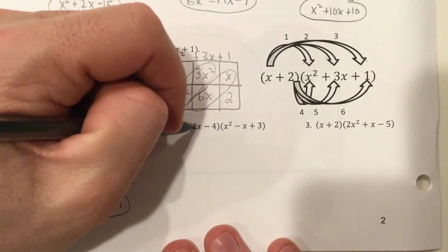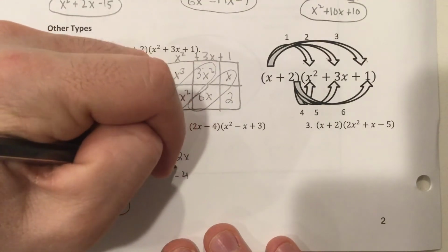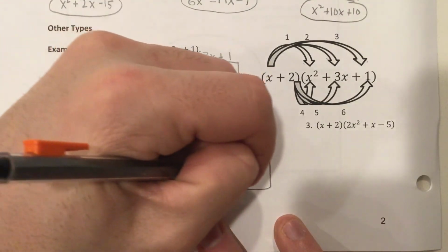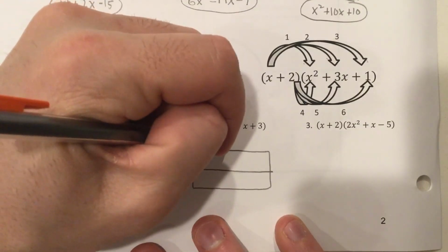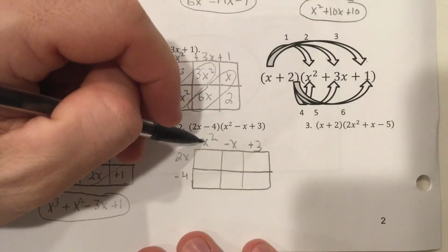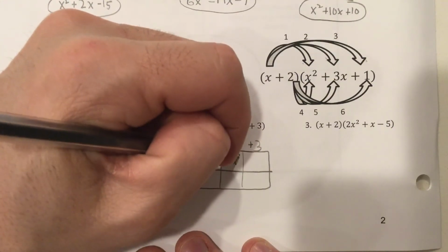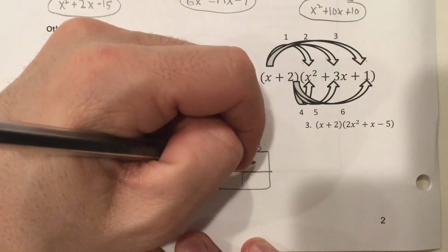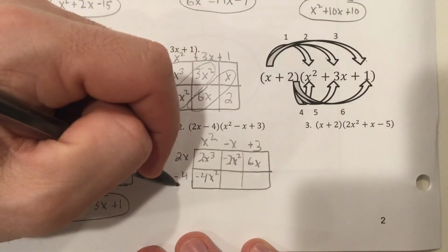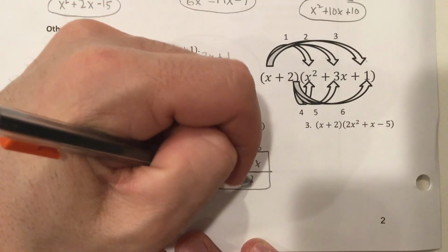For number 2, same idea. 2 terms times 3 terms. So I would have 2 rows. And I'd have 3 columns. So 2x times x squared, 2x cubed. 2x times negative x, negative 2x squared. 2x times 3, 6x. Negative 4 times x squared, negative 4x squared. Negative 4 times negative x is positive 4x. And negative 4 times 3 is negative 12.